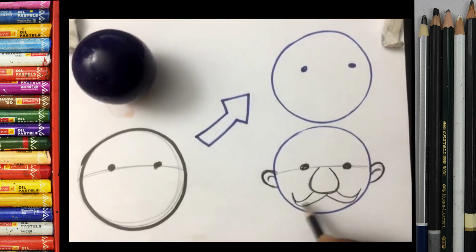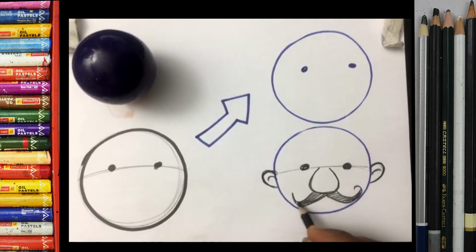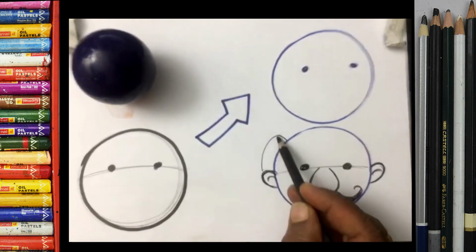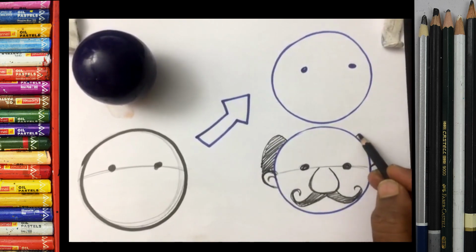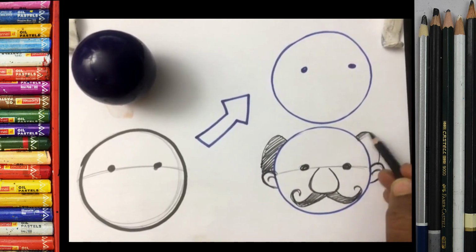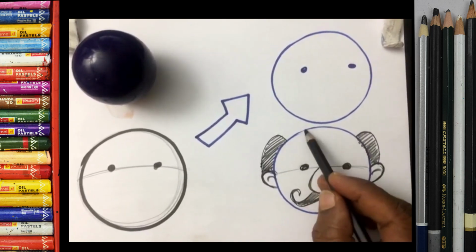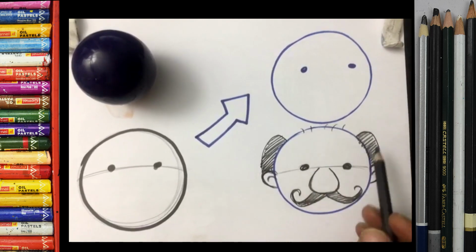Mustache. Before it looked like a baby, but now I can make it a mustache. Okay, so I create the hairstyle here. This is the hair, on both sides. Babies sometimes have no hair, and old men also sometimes have no hair, right?